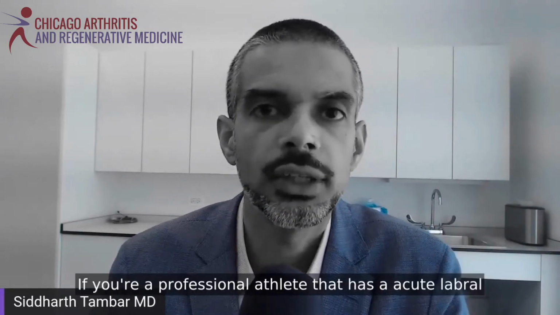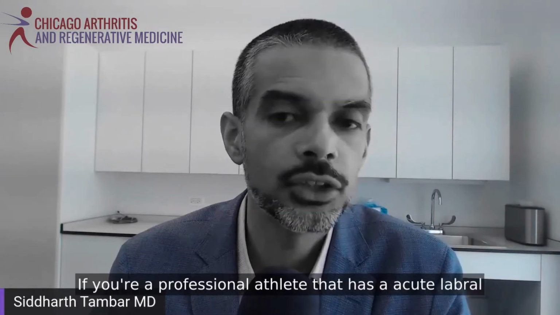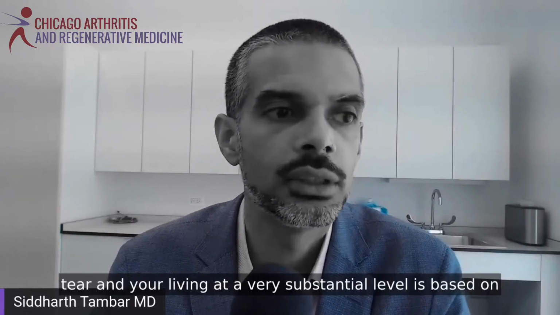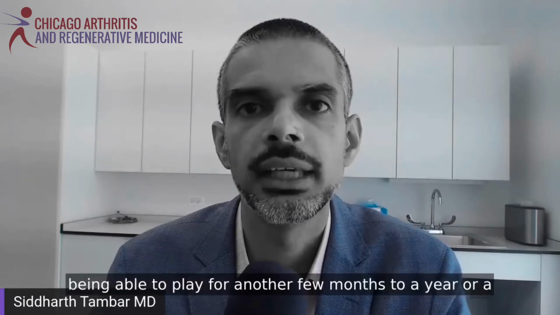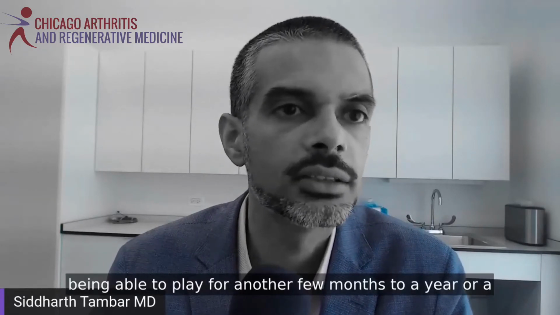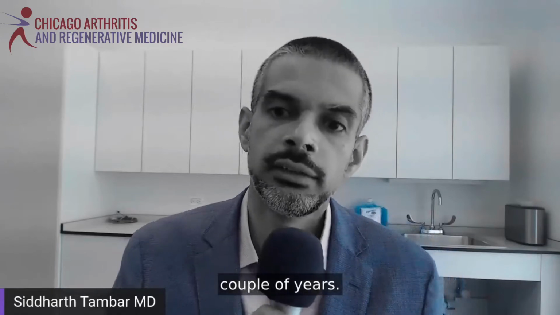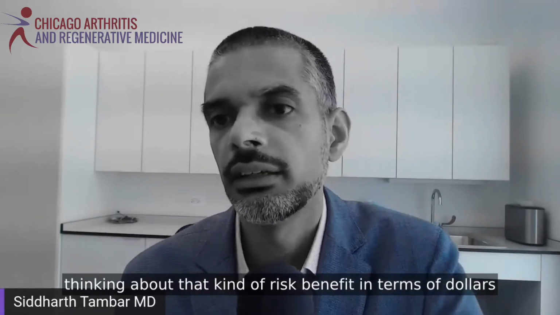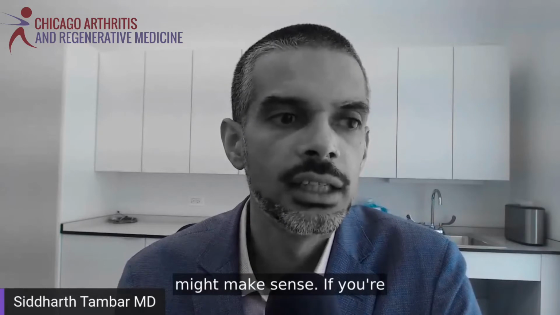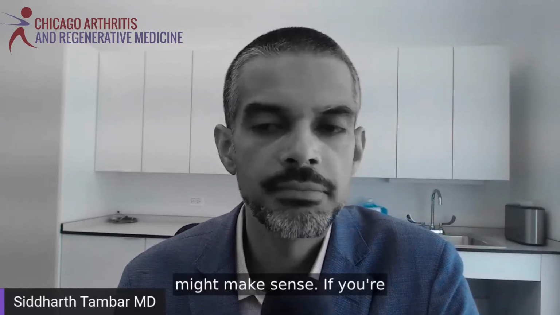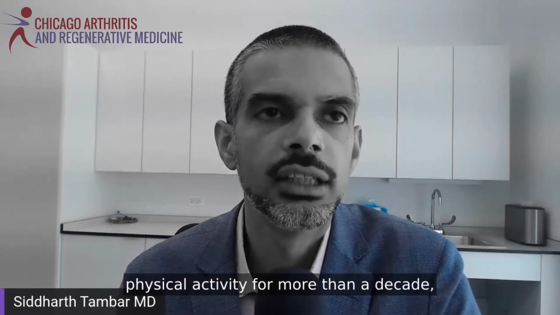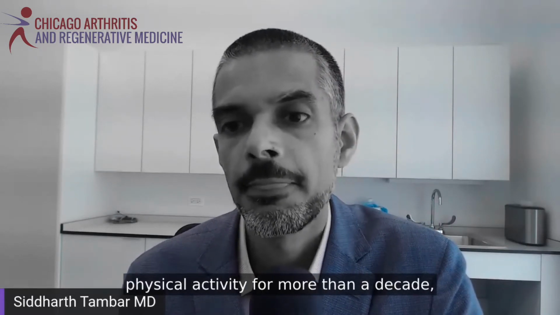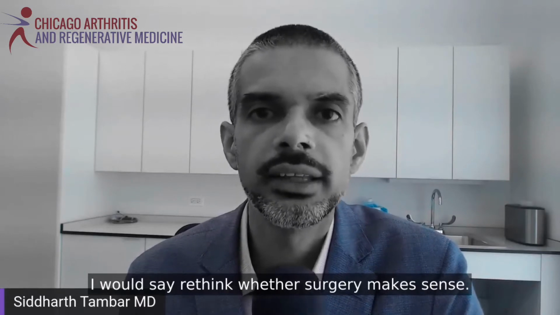If you're a professional athlete that has an acute labral tear and your living at a very substantial level is based on being able to play for another few months to a year or a couple of years, thinking about that kind of risk benefit in terms of dollars might make sense. If you're an amateur athlete and your goal is to maintain a level of physical activity for more than a decade, I would say rethink whether surgery makes sense.